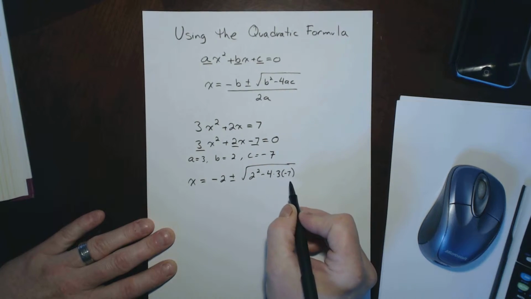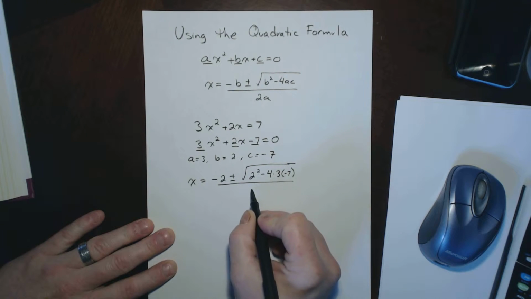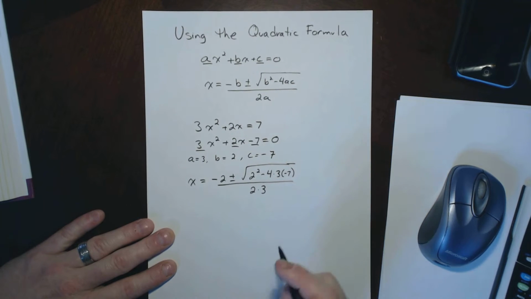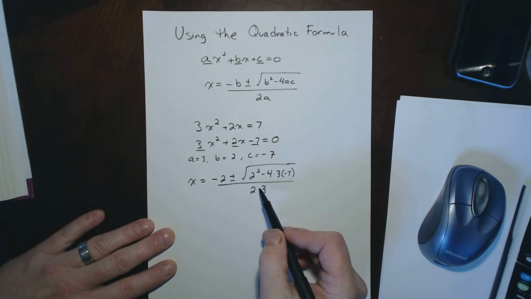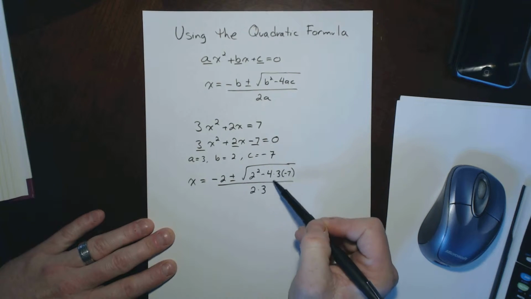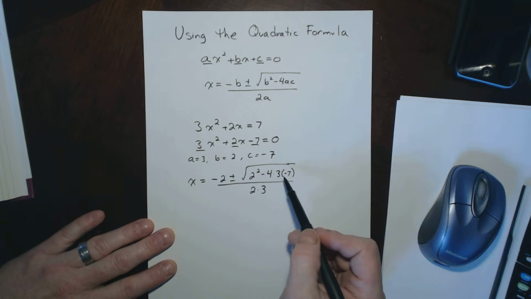I like to use parentheses here to make sure that there's no confusion. All divided by 2 times a, which is 3. So let's just take a look and make sure that we've substituted properly. We've got a here and here. We've got b here and here of 2, and then we've got c at minus 7 here.